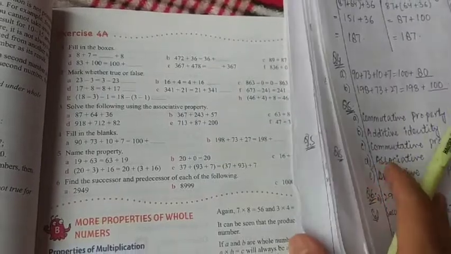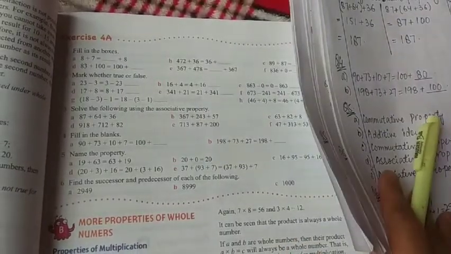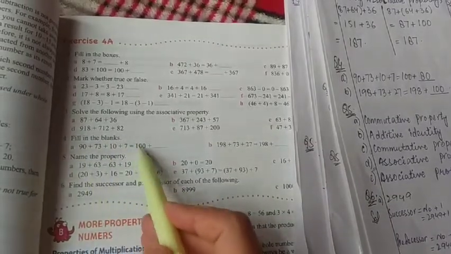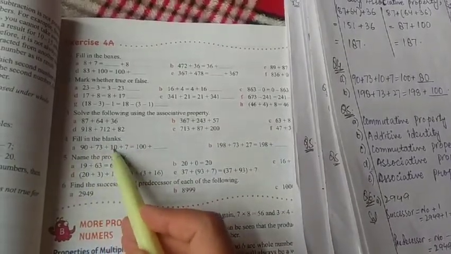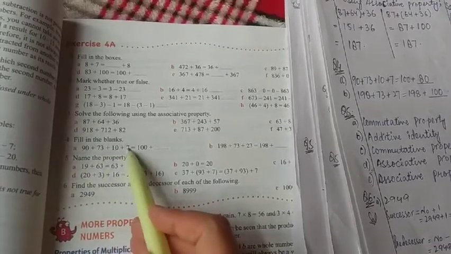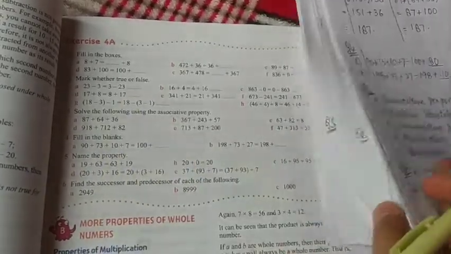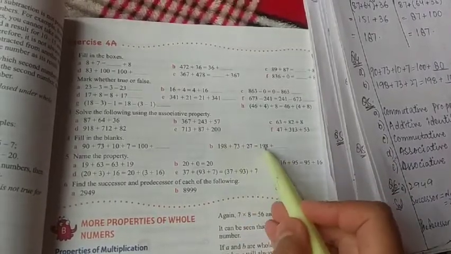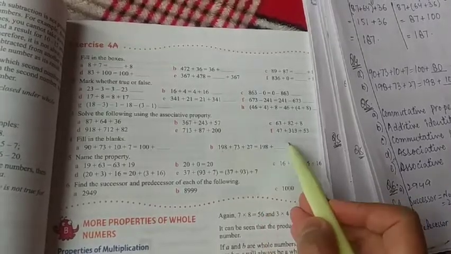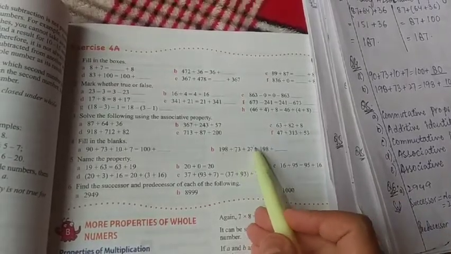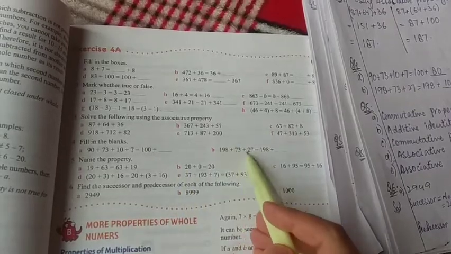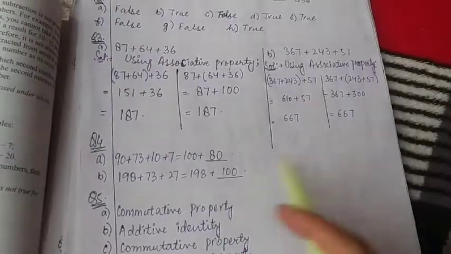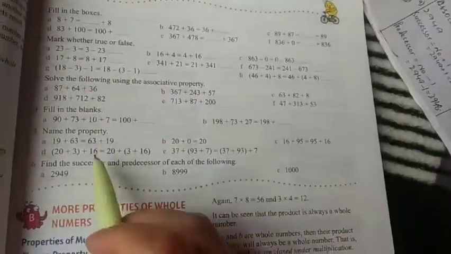नाउ द फोर्थ क्वेश्चन इज फिल इन द ब्लैंक्स. 90 प्लस 73 प्लस 10 प्लस 7. अगर हम इन सबको प्लस करें, सी ये है ना, यहाँ पे 100 है, तो इन दो को करके 100 आ रहा है. ओके, सो ये तो खत्म. इसके इन दो को प्लस करके कितना आ रहा है, 80, तो वही 80 मैंने यहाँ पे लिख दिया. नाउ इट्स 198 प्लस 73 प्लस 27. सी यहाँ पे 198 है. अगर दो ब्लैंक्स होते तो मैं इन दोनों को लिख लेती, बट देयर इज ओनली वन ब्लैंक. दैट मीन्स जो इनको सिंगल बना के करना है. सिंगल कैसे बनेगा, इनको प्लस करके. तो ये आ जाएगा 100, I think. Yes, 100.